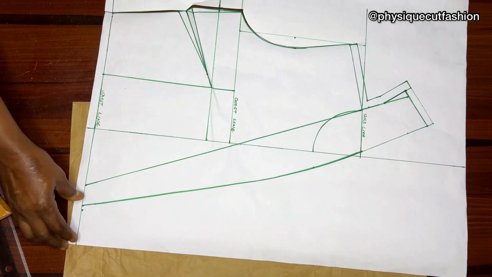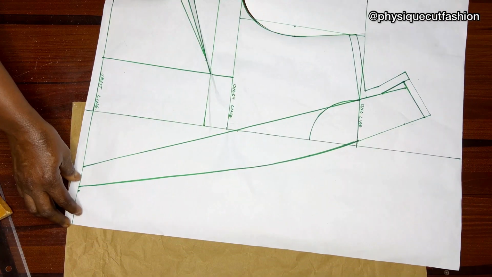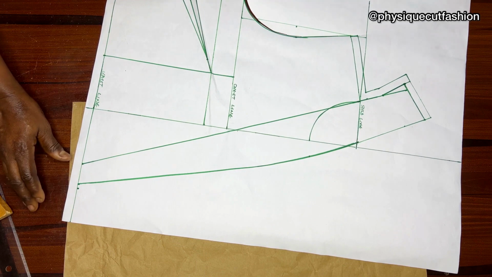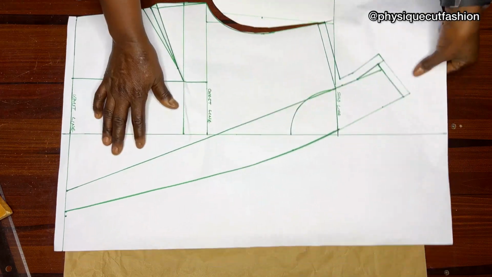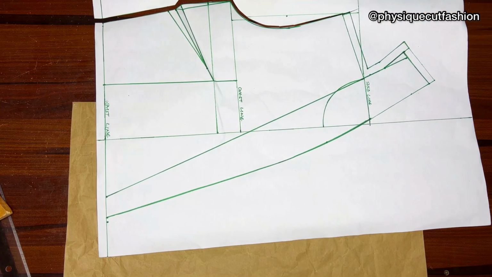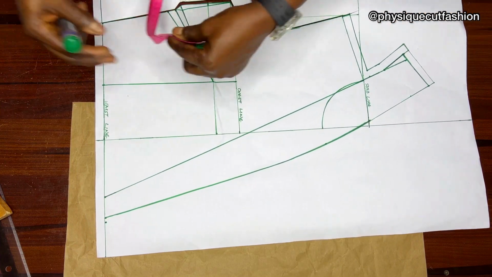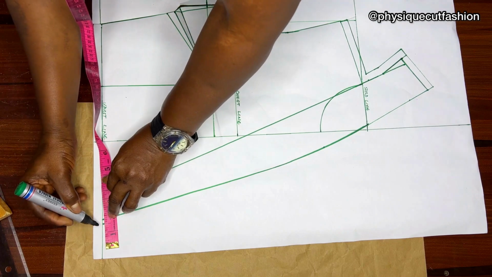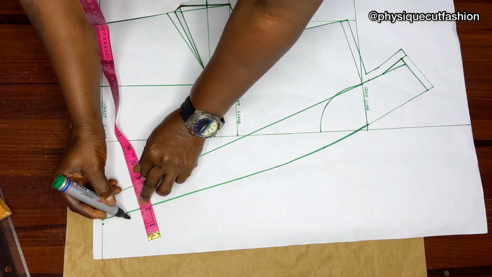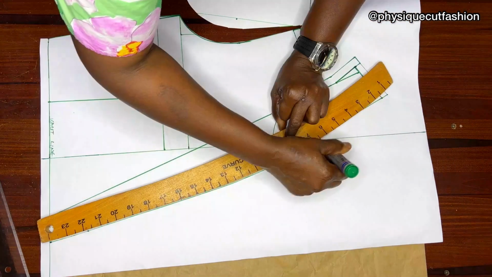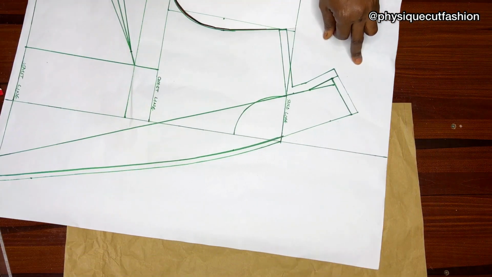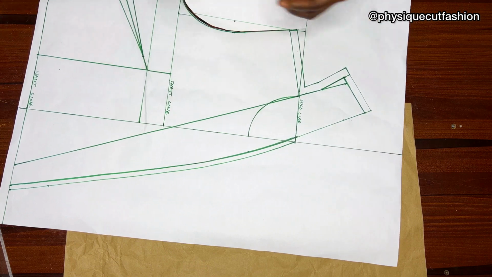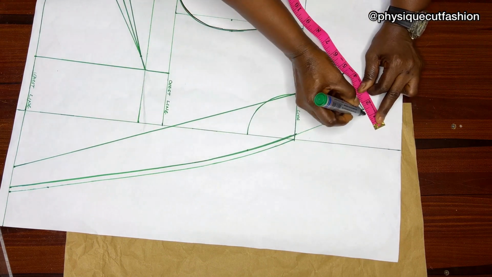I'm trying to look at any other thing that remains for us to do before we finally cut out everything. So for this place, the shawl collar side, just add 1/4 of an inch for you to join it. So 1/4 of an inch is being added. We add it there as well.